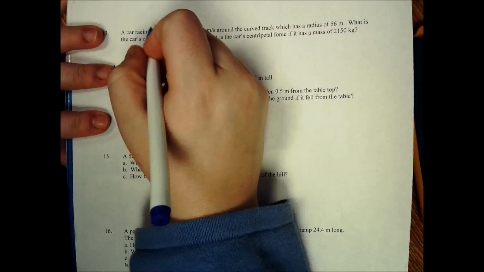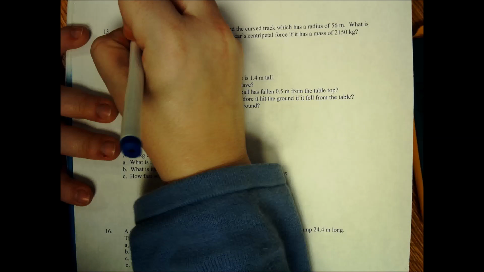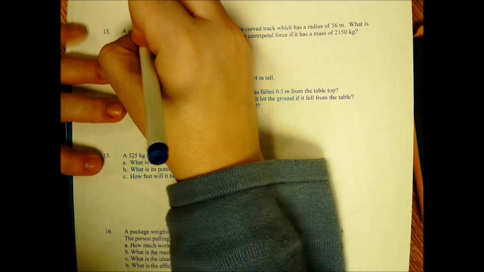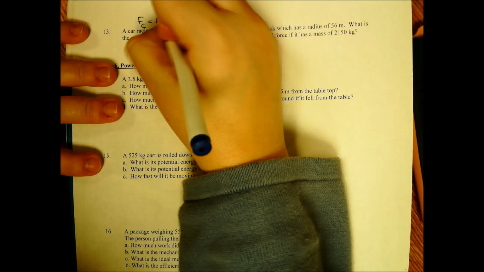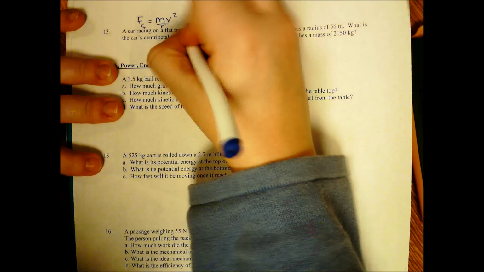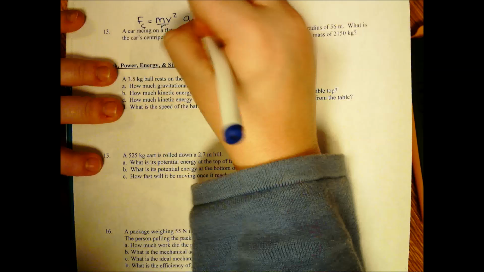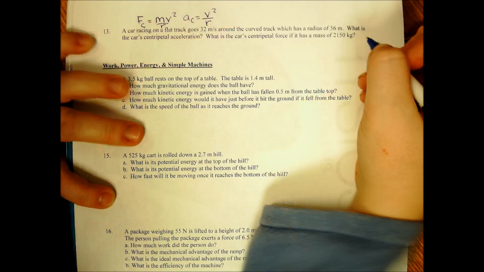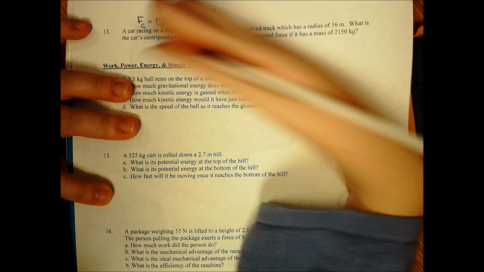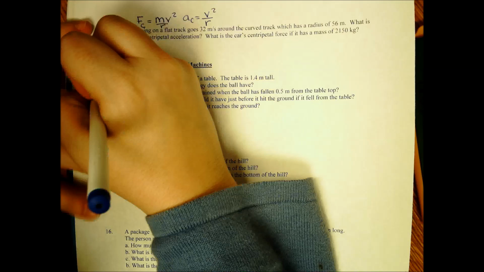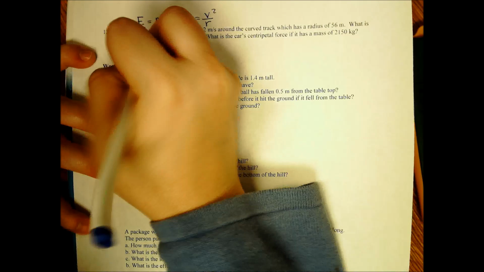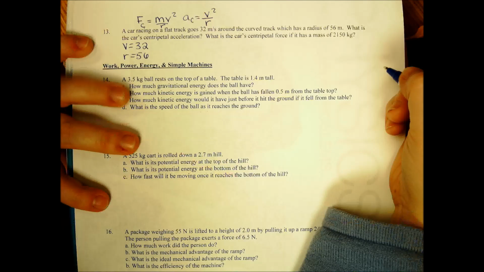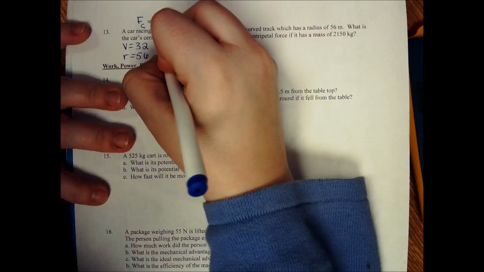Alright, number 13 is a centripetal force problem. The two equations for centripetal force or centripetal motion. Centripetal force is just mv squared over r, and centripetal acceleration is just v squared over r. So this tells us a car is racing on a fast track. It goes 32 meters per second, so that's our v is 32. Which has a radius of 56 meters, so r is 56. What is the car's centripetal acceleration?